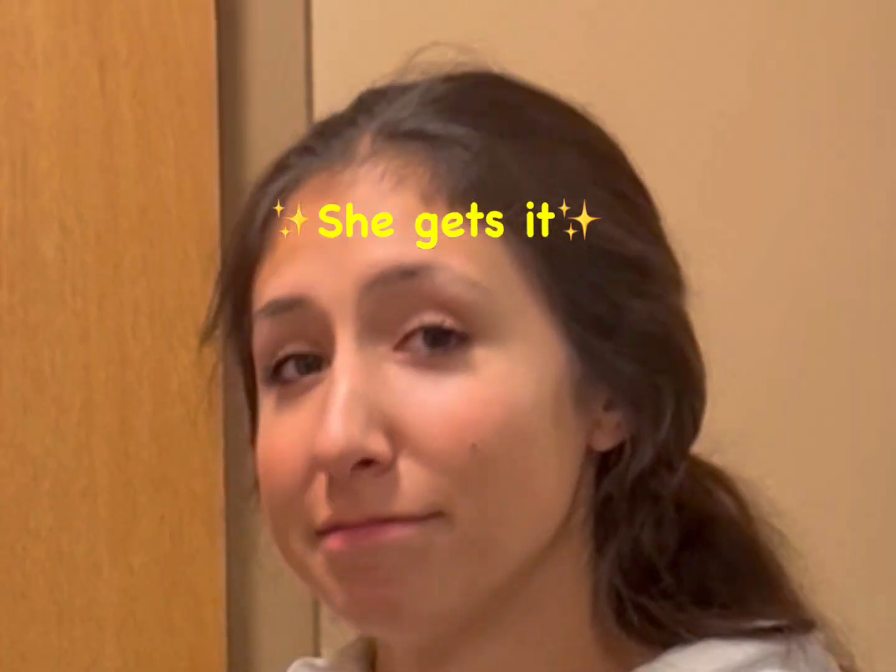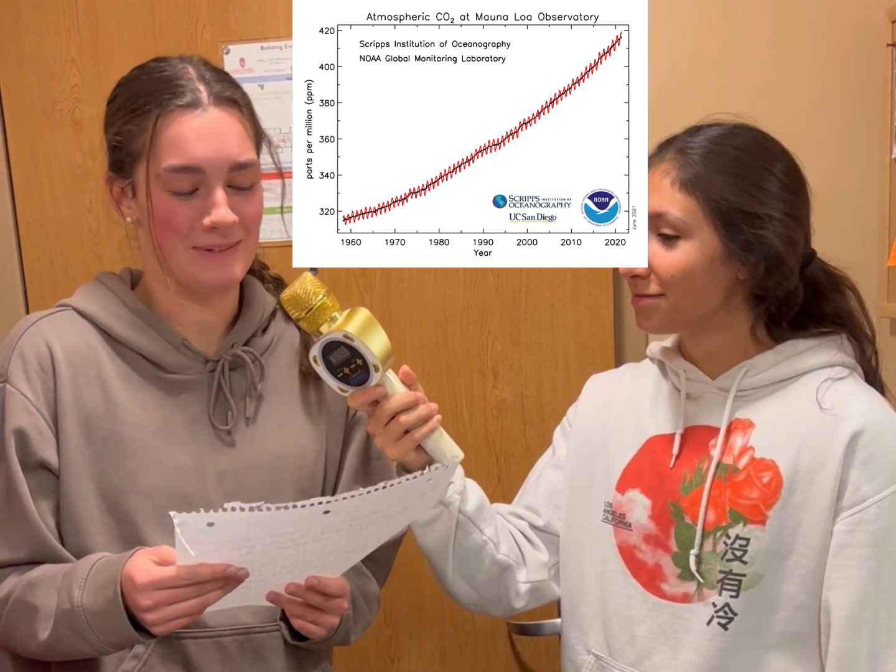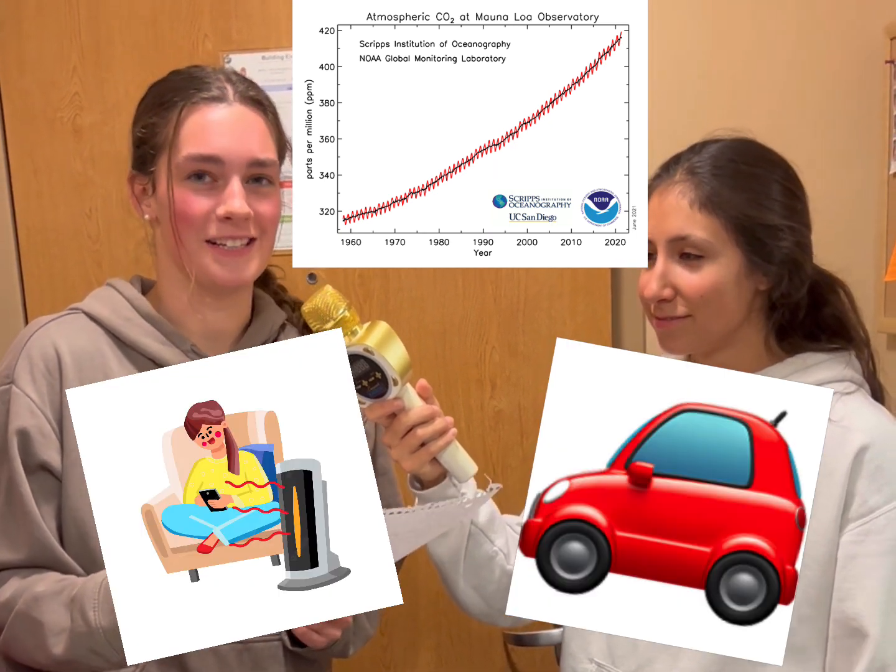Why do you think that this graph looks the way it does? The atmospheric CO2 is increasing because of human activities. Maybe the fluctuations happen because of more need for heat and cars in the winter. You are completely right about the reason for the overall increase in CO2, but the fluctuations come from another source.